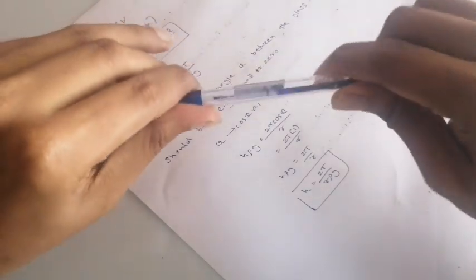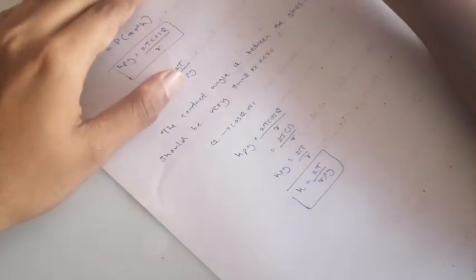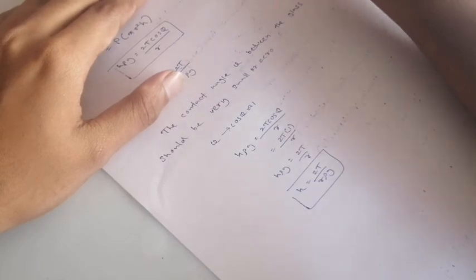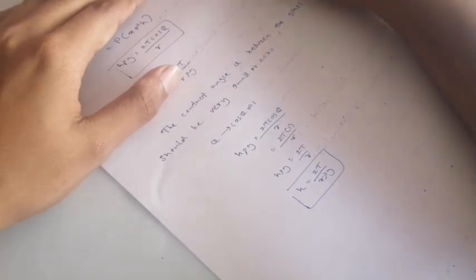Therefore the essential procedure is to thoroughly clean the capillary tube to make the glass surface chemically pure and hydrophilic. It means water attracting.